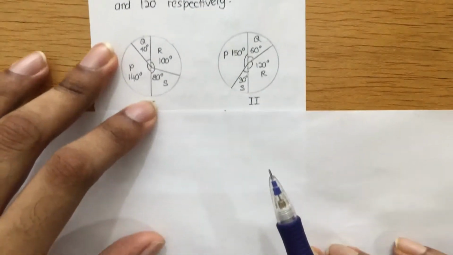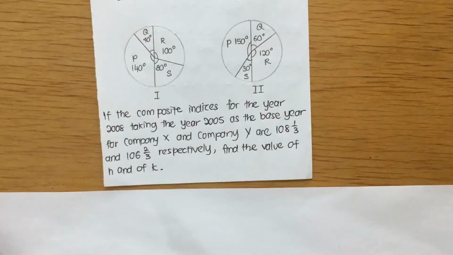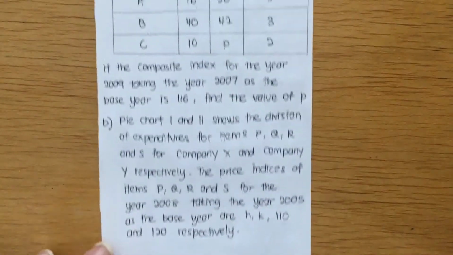Okay, continue to read the remaining question. If the composite indices for the year 2008 taking the year 2005 as the base year for company X and company Y are 108 1/3 and 106 2/3 respectively, find the value of H and of K. Okay, so this is the question. I know it's a pretty long question, but no worries, we're going to discuss it together. To start off, we're going to discuss question part A.